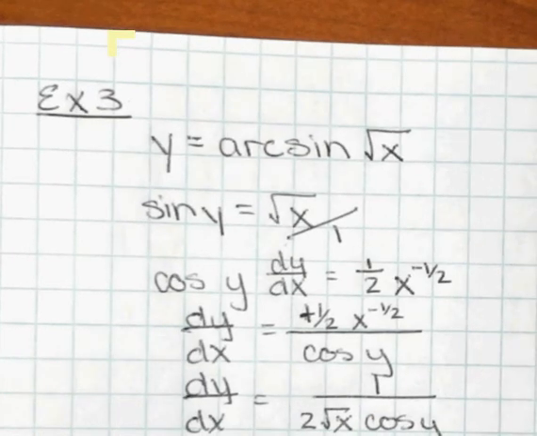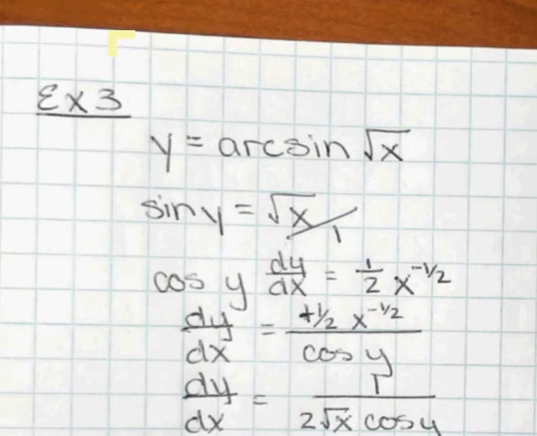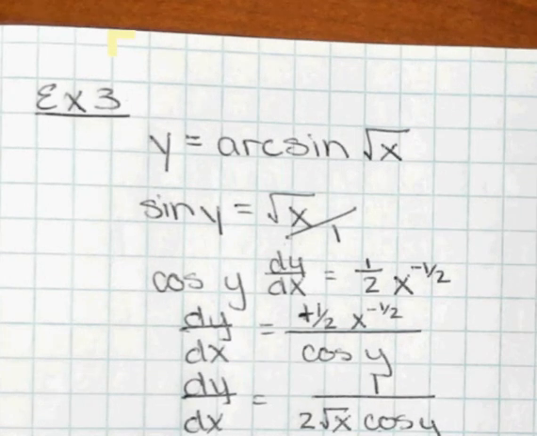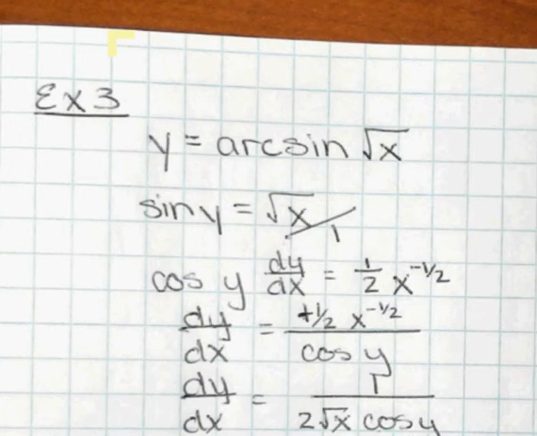Are you there? I'm with it. Okay, cool. Cosine of y. How am I going to find that? Triangle. Go back to your triangle.